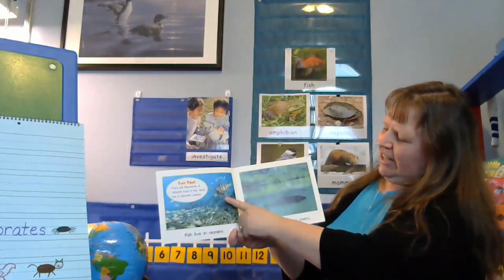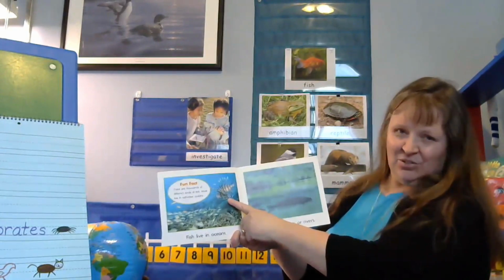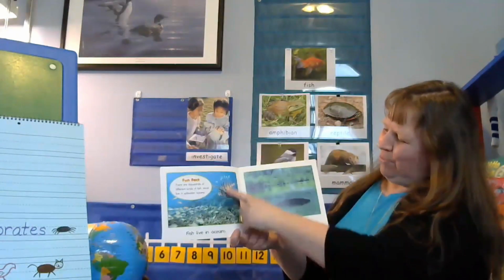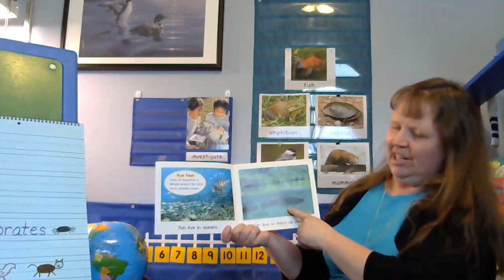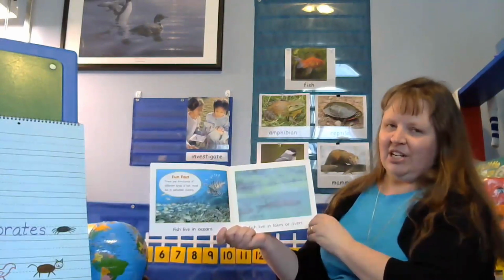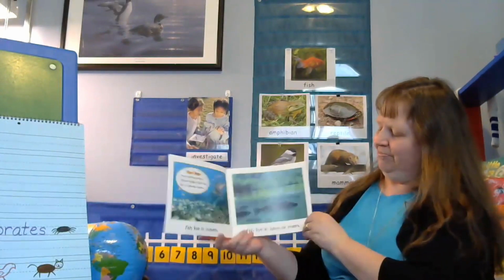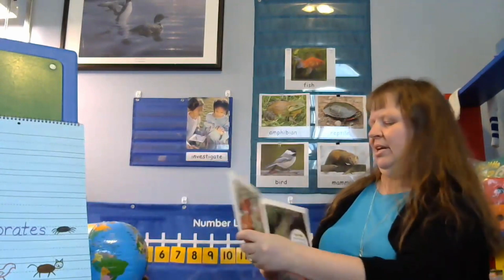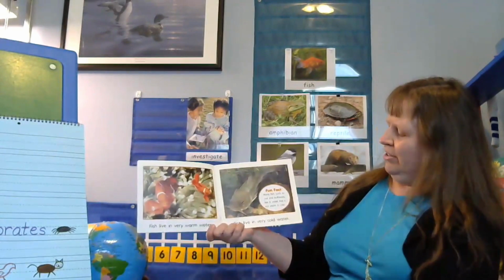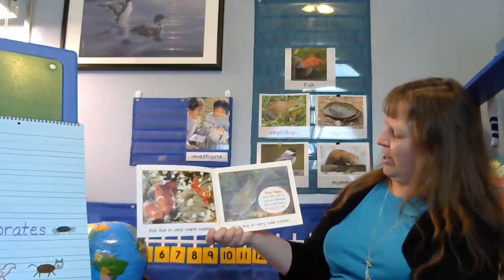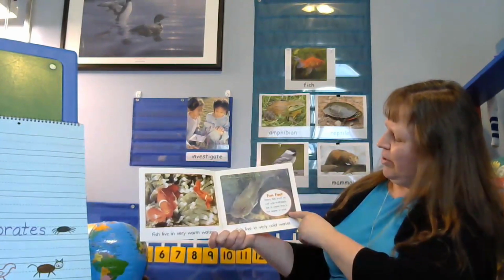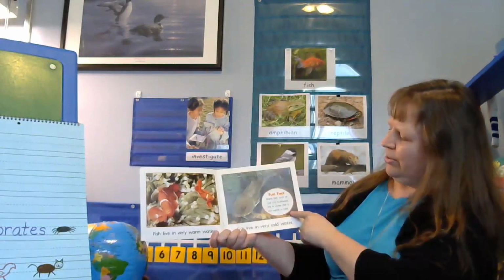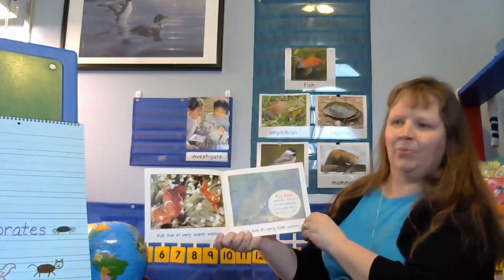So this fish right here, it kind of looks very strange. It has lots of things poking out from it. It definitely looks different from this fish, and that's because there are so many different kinds of fish in the world. Fish live in very warm water. Fish live in very cold water. And it says many fish, such as cod and bullheads, live in water that is not warm or cold. So they like kind of medium water.